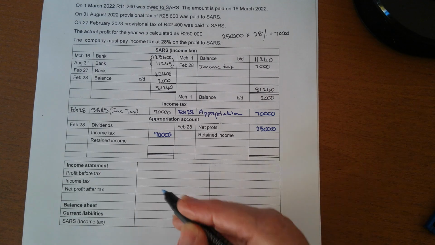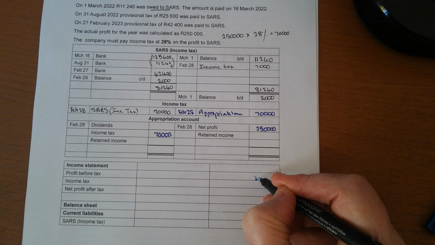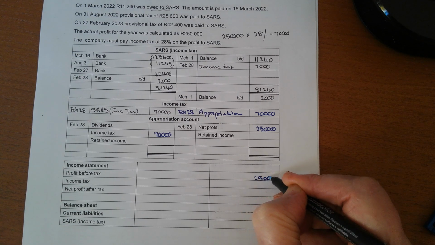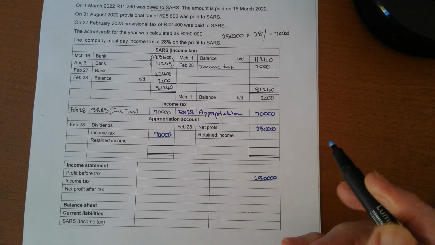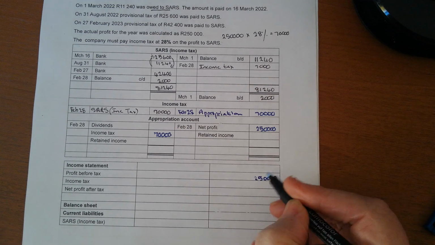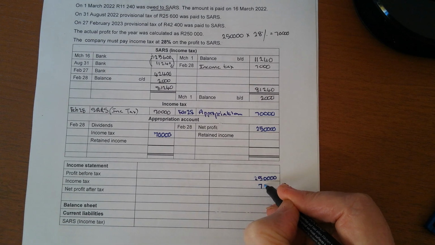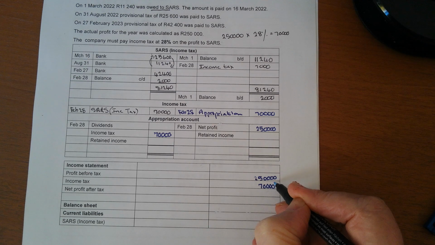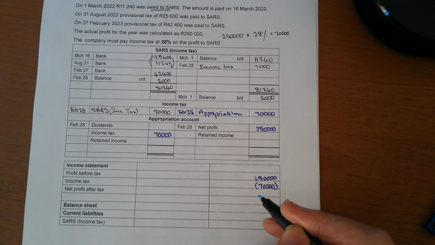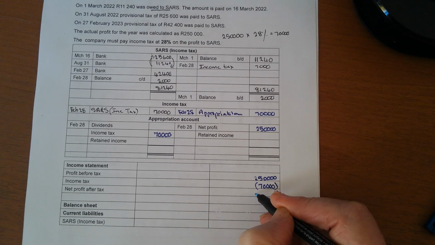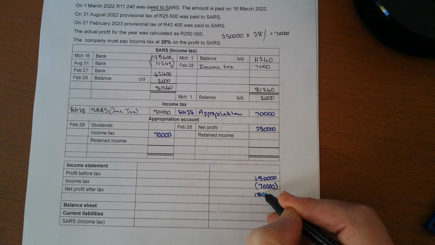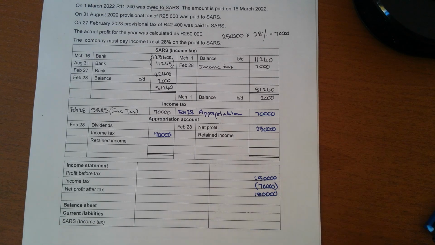So our profit for the year is 250,000. Then our income tax we calculated as 70,000. So if I deducted, my net profit after tax is 180,000.